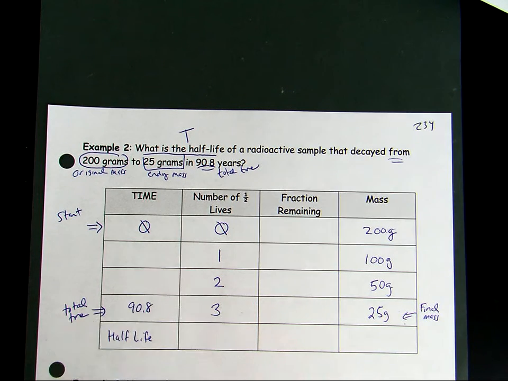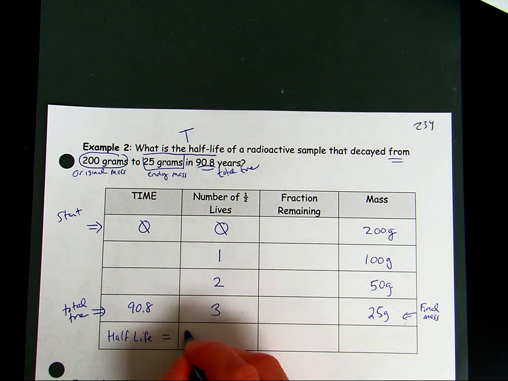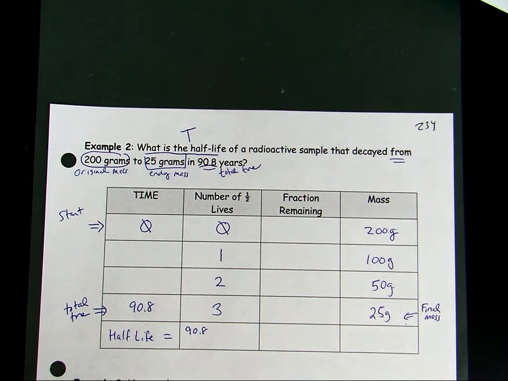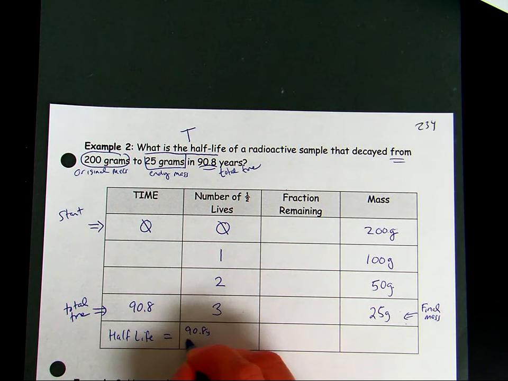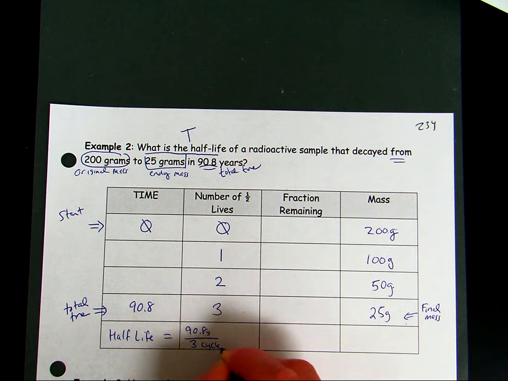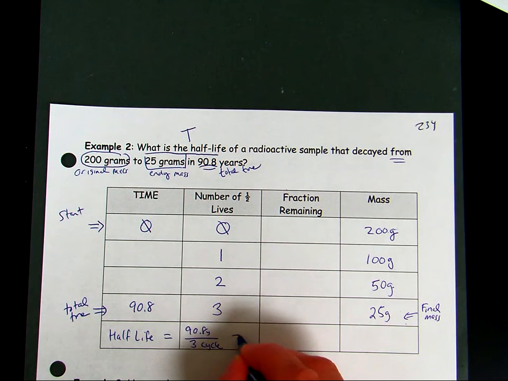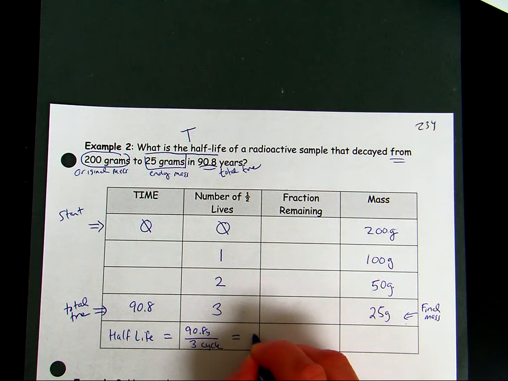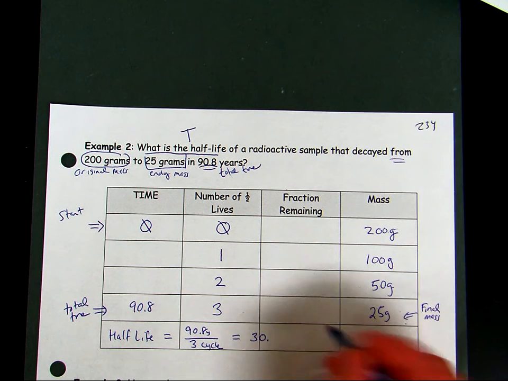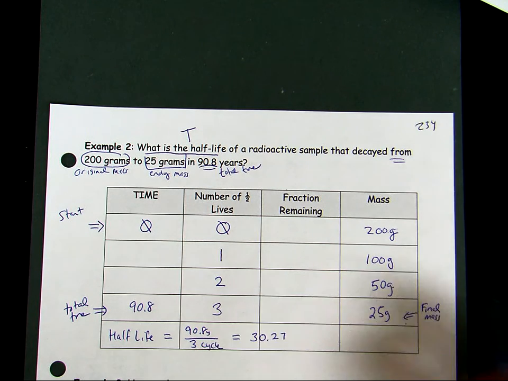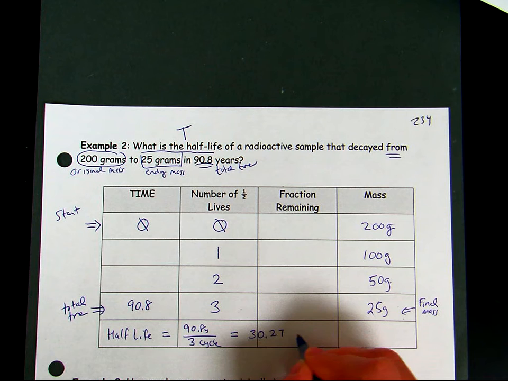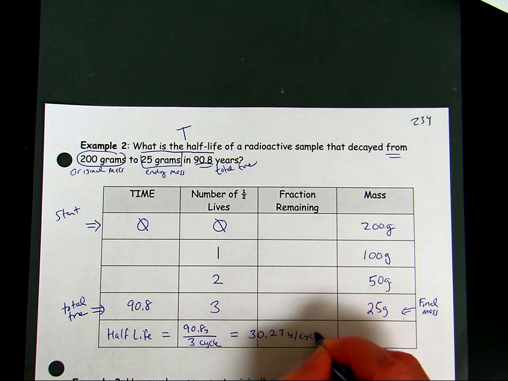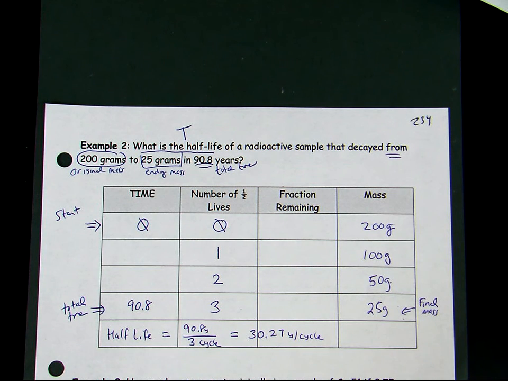of this problem, okay, I can take my total time of 90.8 years that have passed, and I can divide it by the number of cycles or half-life periods that have passed. So 90.8 divided by 3 equals a half-life cycle of 30.27, because I think it's repeating 6. So that it requires around 30.27 years per half-life cycle or half-life to happen.